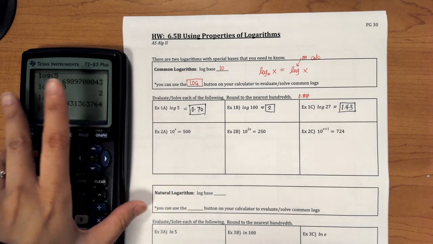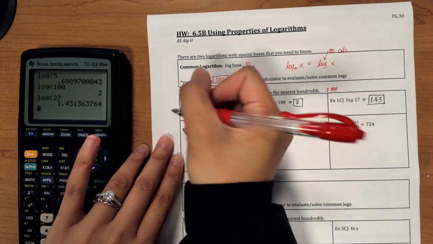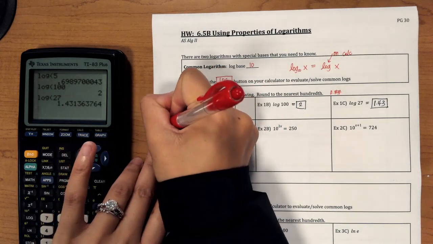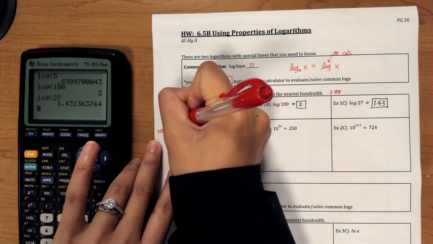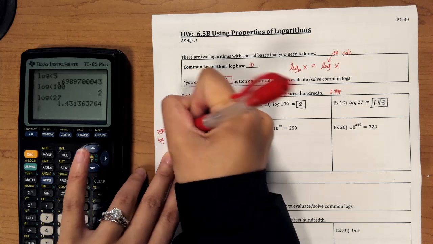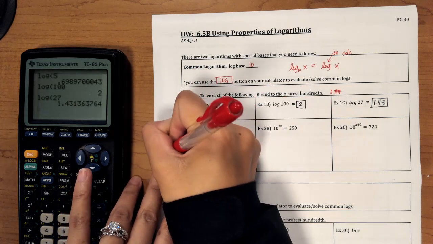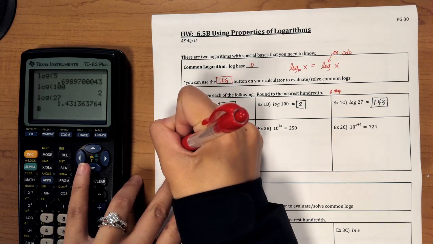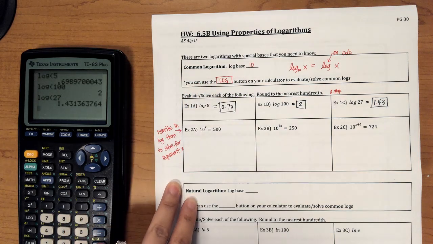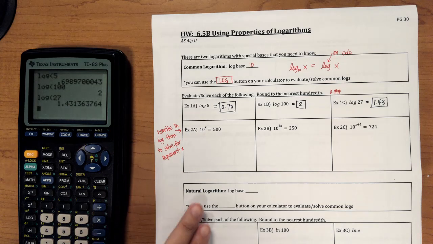Okay, these I wanted to show you a little bit more. And when we're solving equations, you're going to rewrite in log form to solve for the exponent x. Okay, and this is because we want to pull the exponent down to become a normal number.